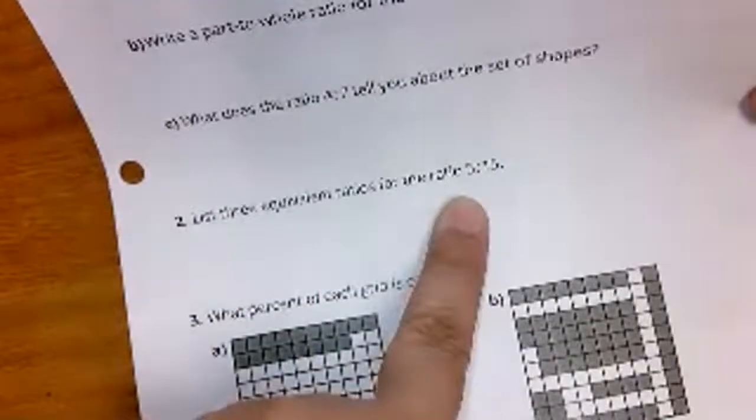Okay? And then you're going to give me 3 equivalent ratios to 5 to 15. You're going to tell me what percentage of the grid.